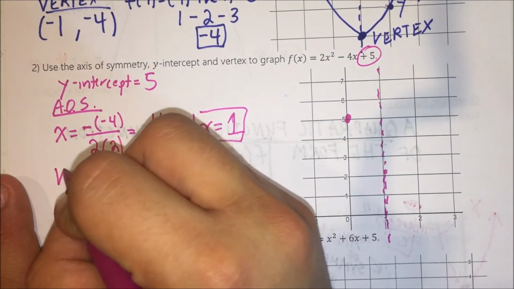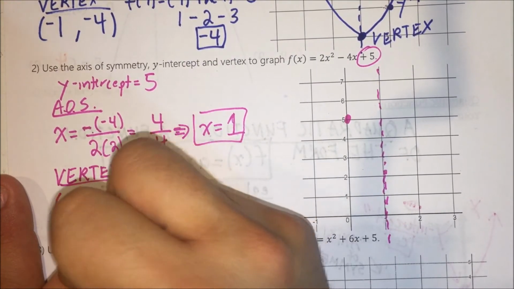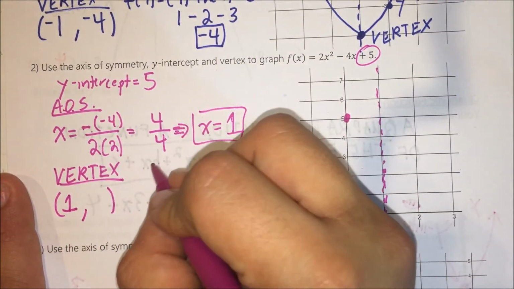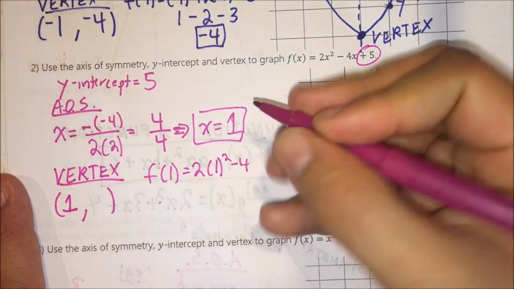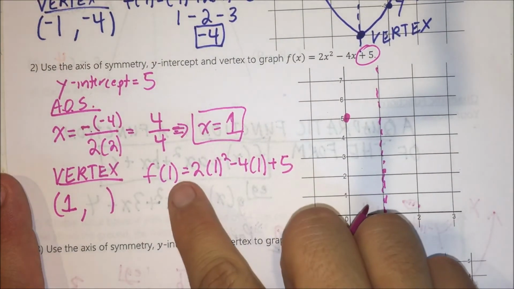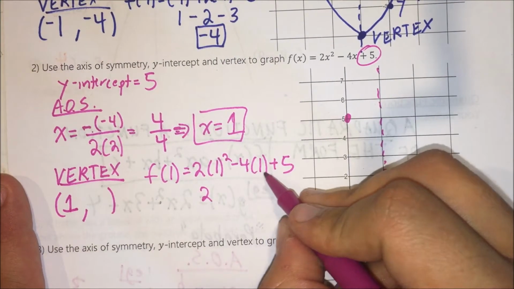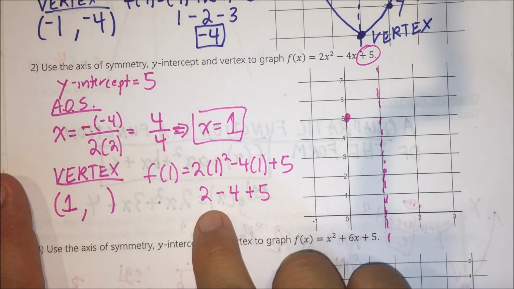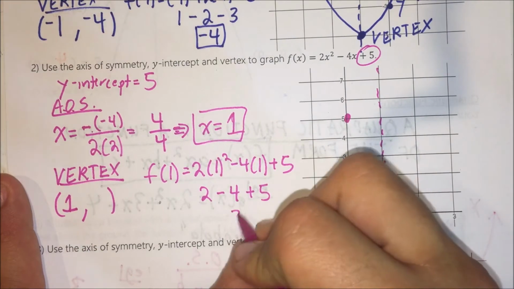And our vertex, again, we already have our x-coordinate of the vertex. We know that it is 1 in the x-coordinate. And to get our y, we just plug it into the function. 2 times 1 squared minus 4 times 1 plus 5. 1 squared, well, that's just 1. And then we have a 2 in the front. 4 times 1 is, of course, minus 4 plus 5. 2 minus 4 is negative 2 plus 3, or sorry, plus 5 is going to give us 3.